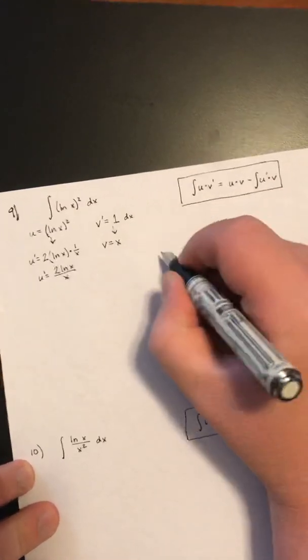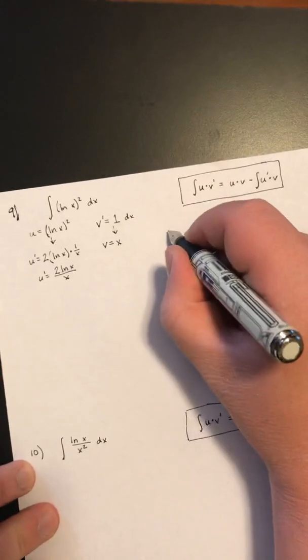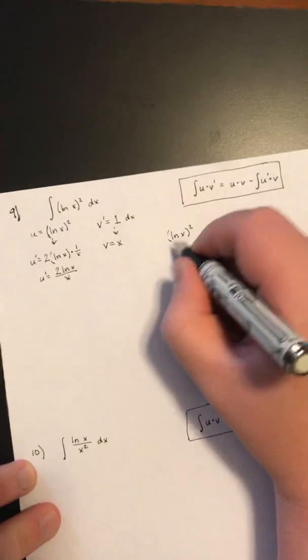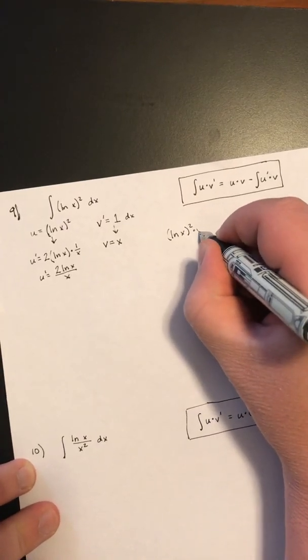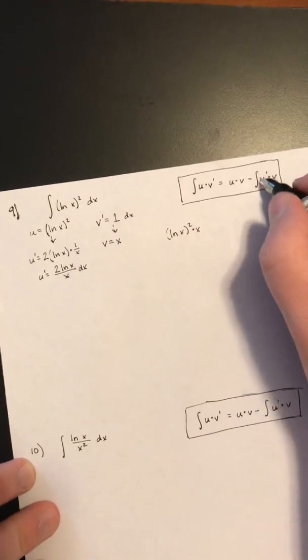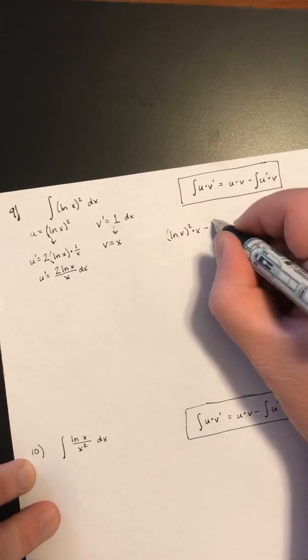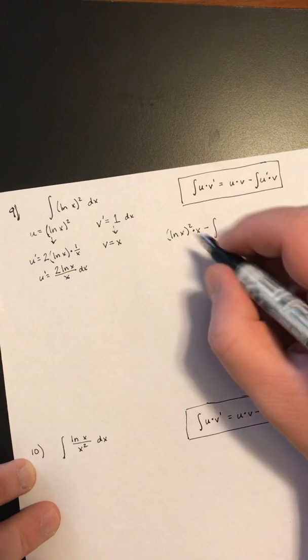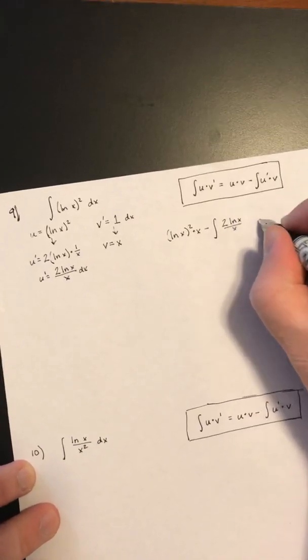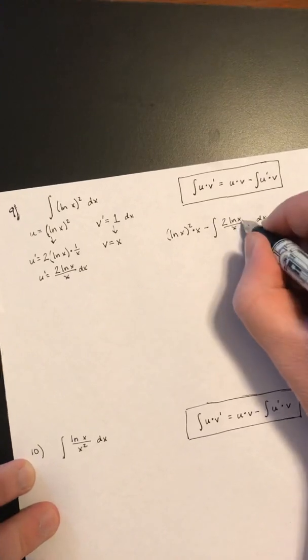So I've got to do u times v, so u was that ln of x squared, times v, which we found was x. And when I write my u prime, I'm going to write my dx on the end of it. So minus the integral of u prime, which is that 2 ln of x over x dx, times v, which was just x.